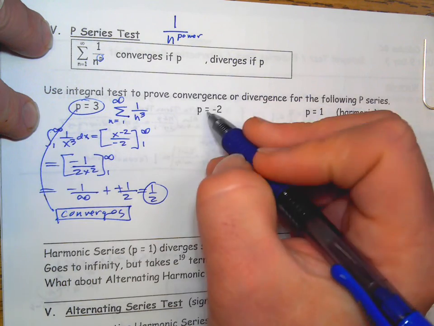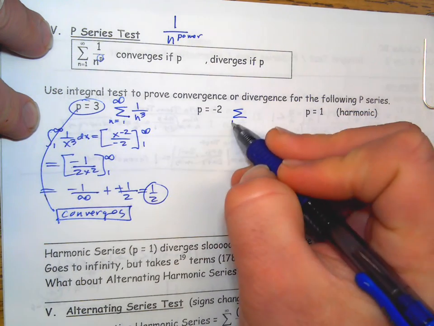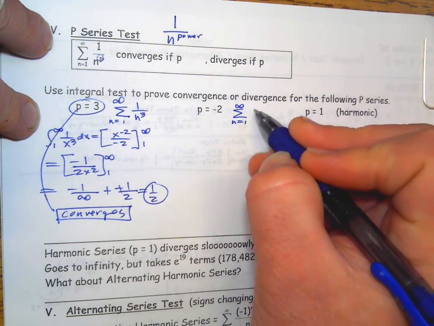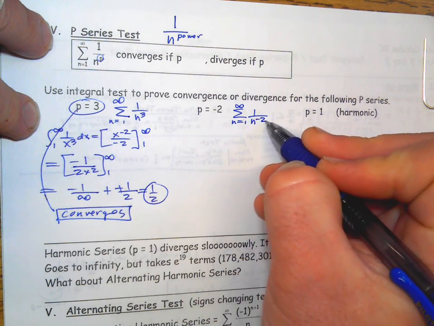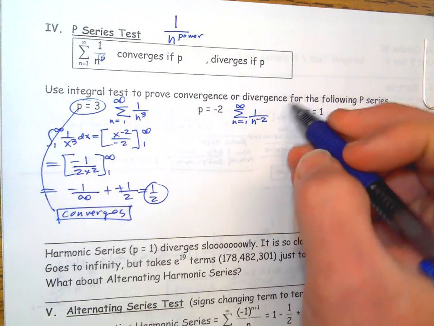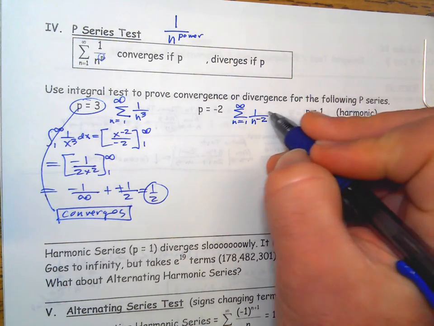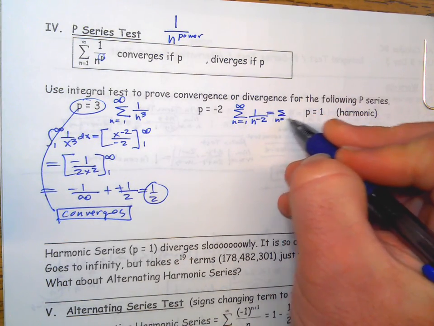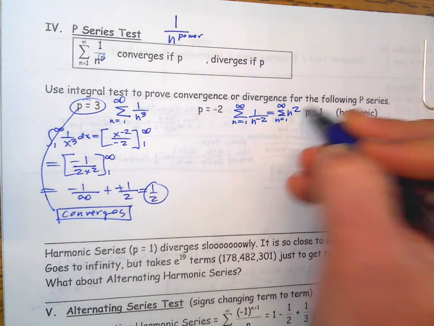How about p equals negative 2? Well, let's try it out and see what happens. Now, it's going to be n to the negative 2. The n is always to the p, the power in the denominator already. So this becomes the sum from n equals 1 to infinity of n squared.